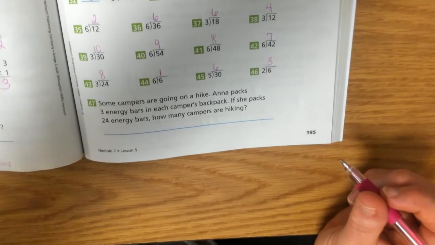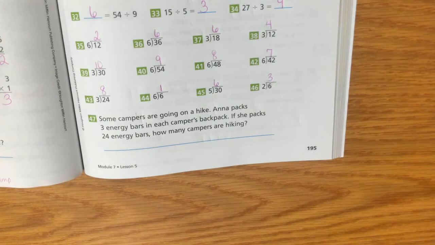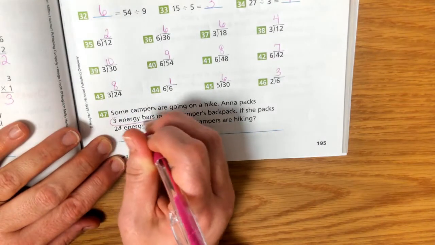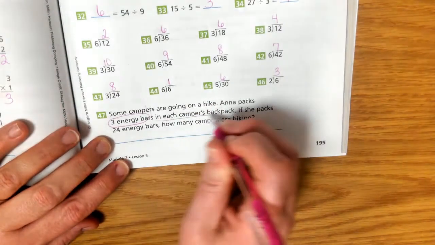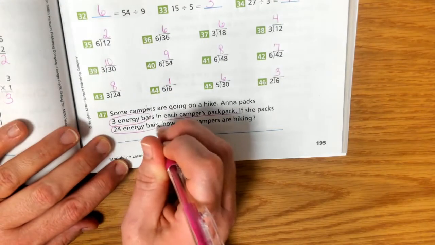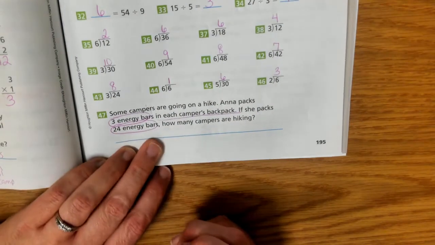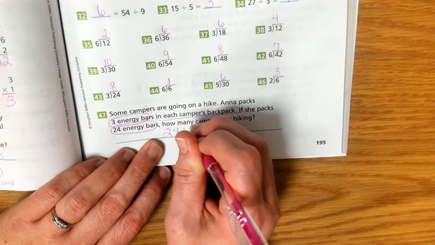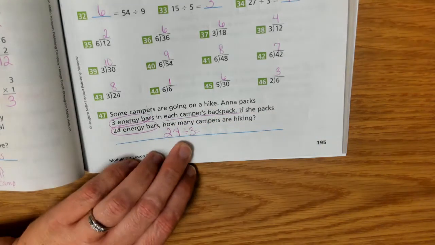Some campers are going on a hike. Anna packs 3 energy bars in each camper's backpack. If she packs 24 energy bars, how many campers are hiking? So we've got 3 energy bars in every camper's backpack, and she has a total of 24 energy bars. So how many campers? We need to divide 24 divided by 3.